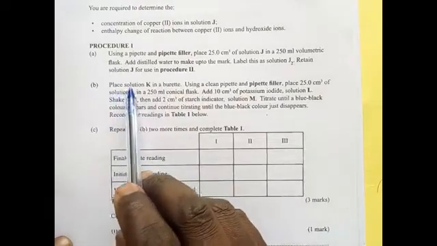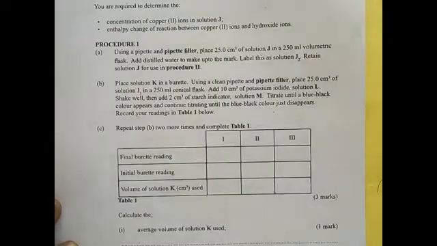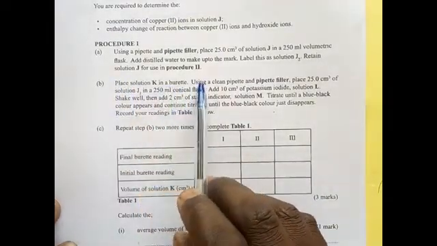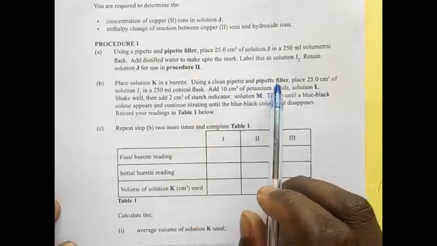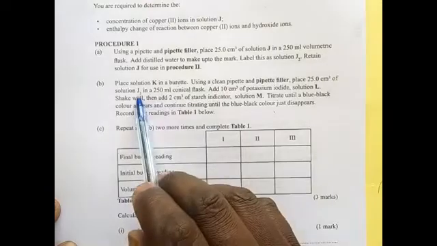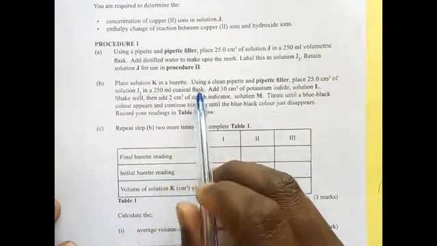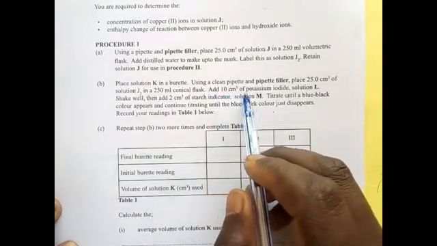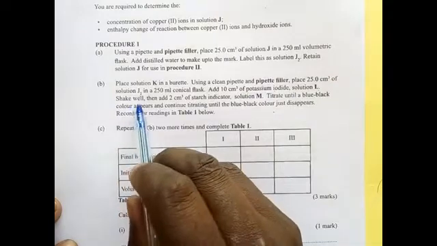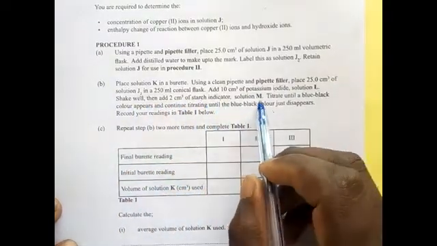Place solution K in a burette. Using a clean pipette and the pipette filler, place 25 centimeters cube of solution J2 in a 250 conical flask. Add 10 centimeters cube of potassium iodide, solution L. Shake well, then add 2 centimeters cube of starch indicator, solution M.